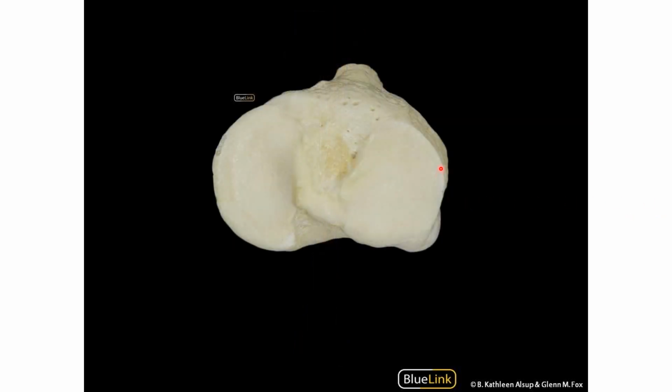And this is looking at the tibia from a superior to inferior view. So this is the superior end of the tibia. So this is medial condyle, lateral condyle. You can see a little bit of that intercondylar eminence protruding up here. And you can see the tibial tuberosity projecting anteriorly.